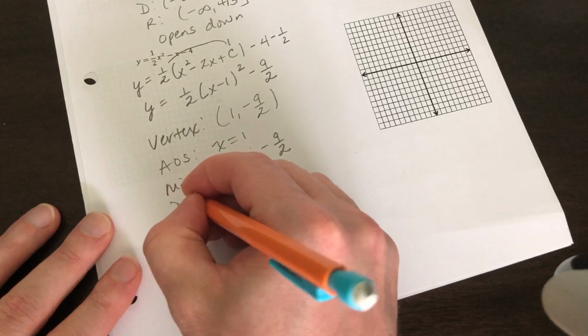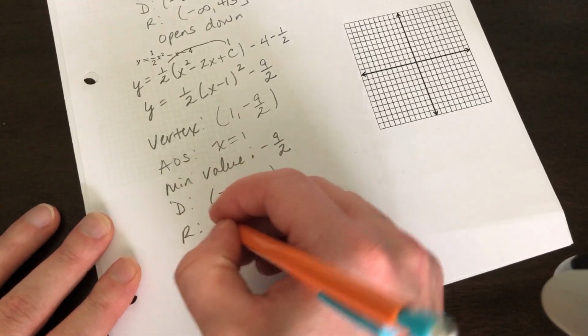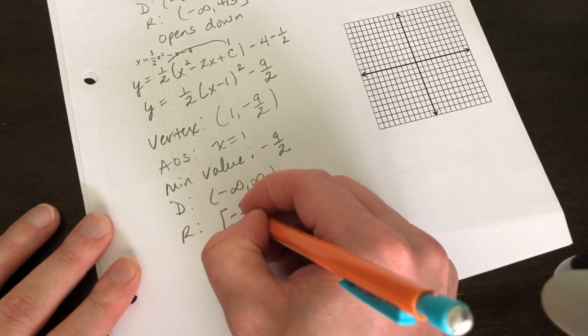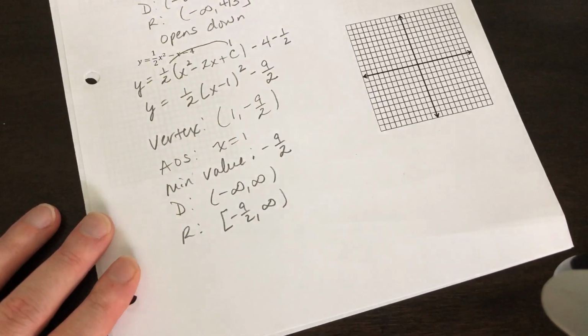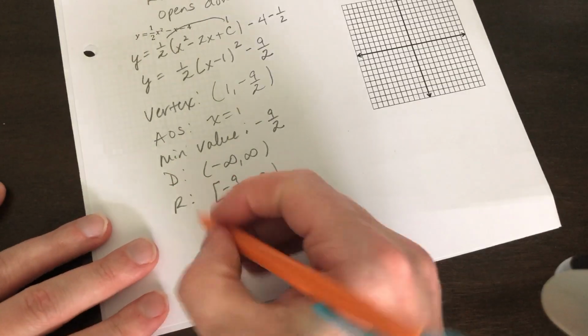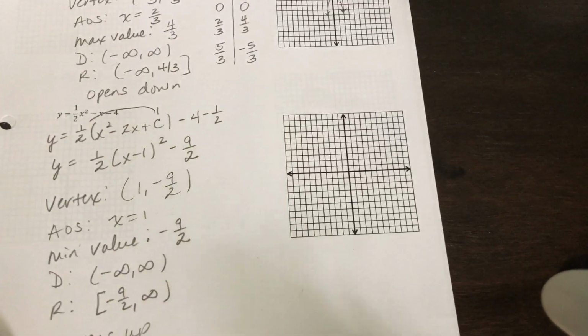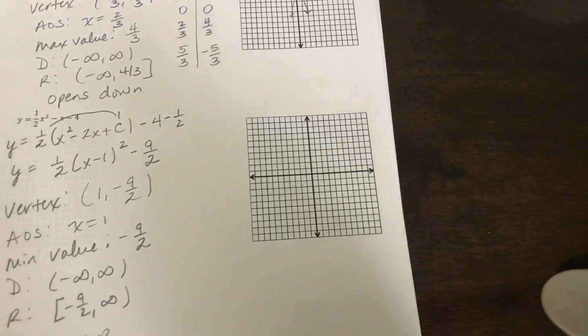Your domain is going to be -infinity to +infinity. Your range is going to go from -9/2 to infinity because we have a min value. It's going to open up. Okay, so we're going to graph this.